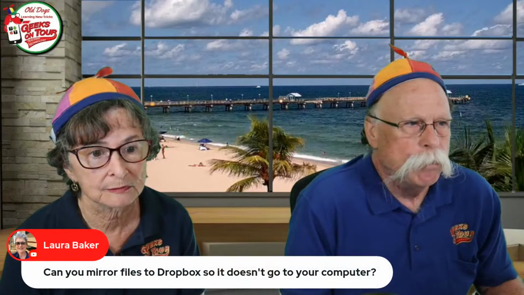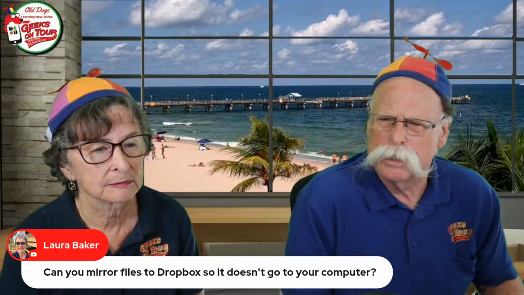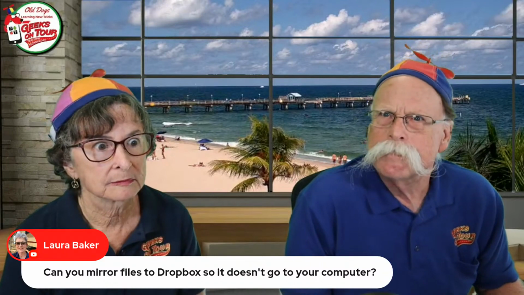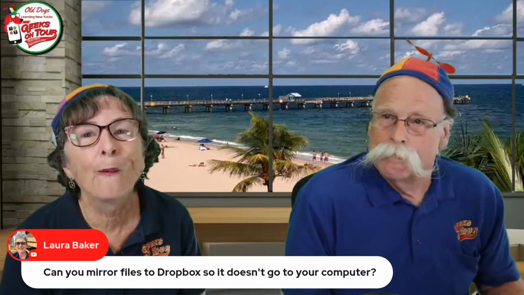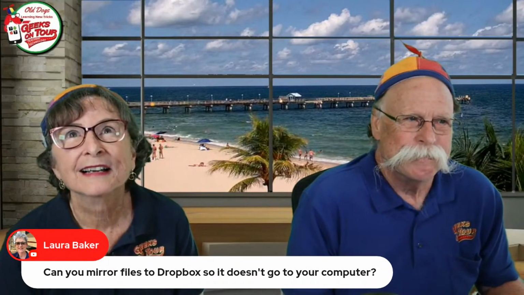Okay. Can you mirror files to Dropbox so it doesn't go to your computer? Mirror. So what you're talking about, well, is the next topic: mirroring means actually copying files 100% from the cloud to your computer.